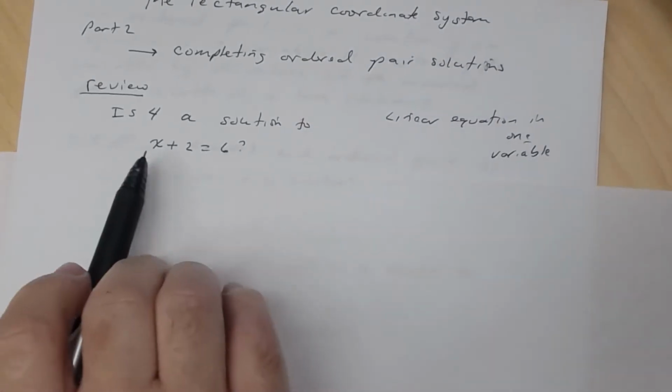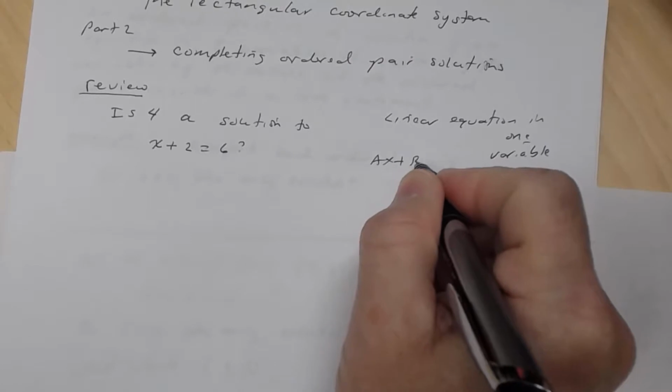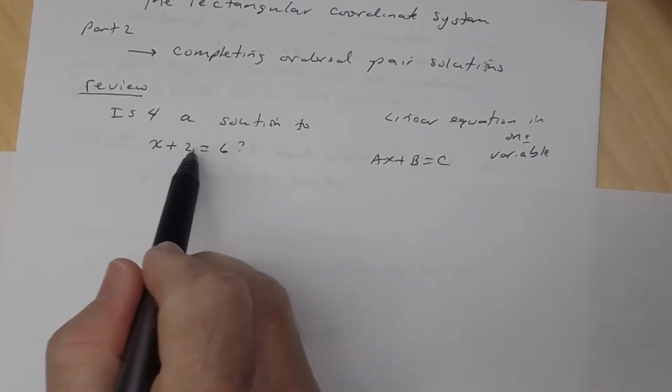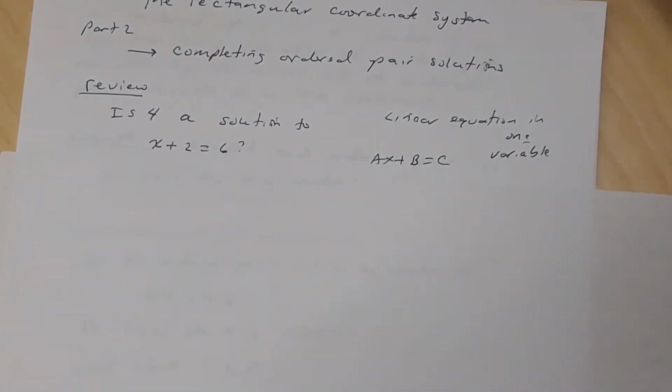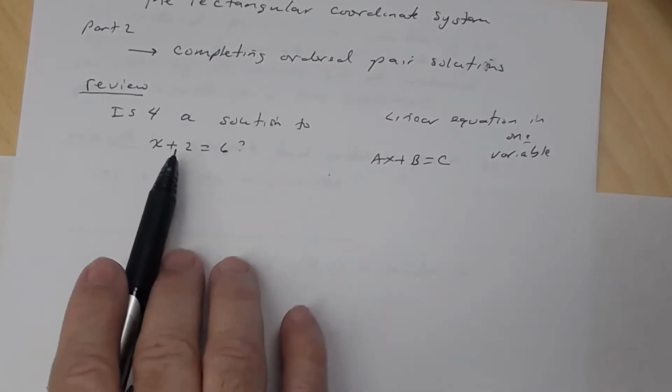Now remember, a linear equation has this form, ax plus b equal c. So you have some number times x plus a constant equals another constant. So it has that form, so it's linear. So the question is, is x equal 4 a solution to this linear equation?